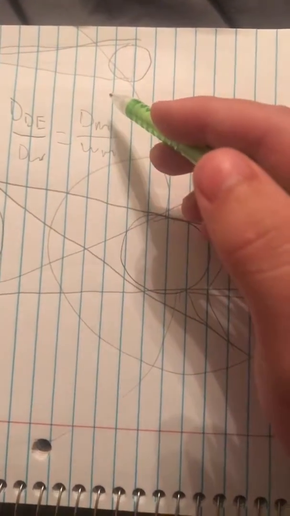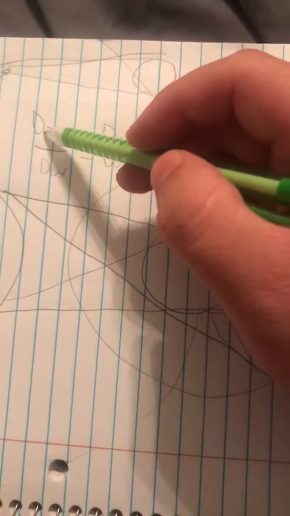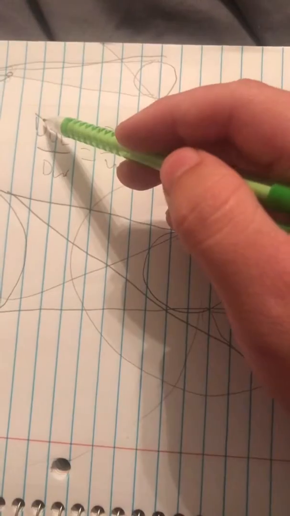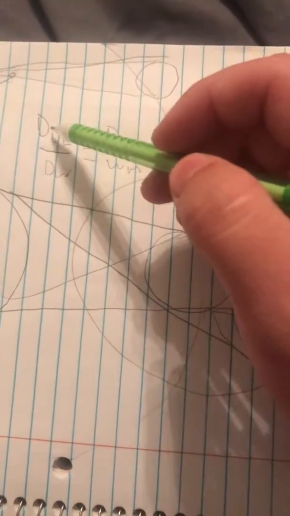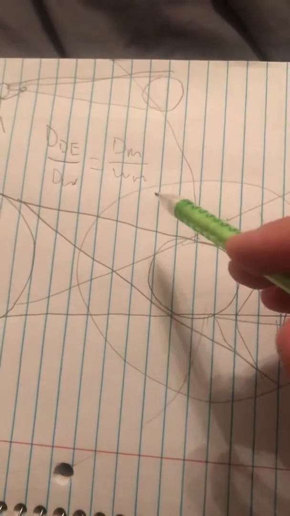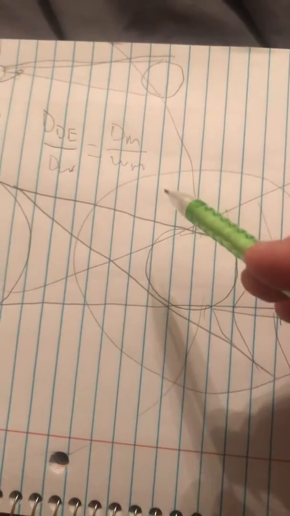And let's say that this ratio right here is like 100. Let's say the distance from you to the dime is 100 times greater than the width of the dime itself. Given that, we would know that the distance to the moon would be 100 times greater than the width of the moon. And that's about what it is, according to what Aristarchus figured out.